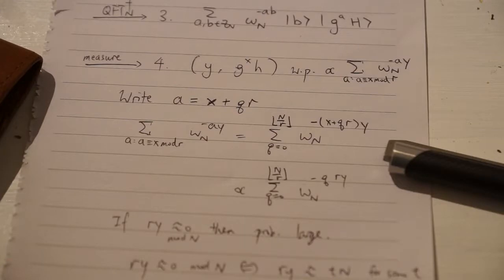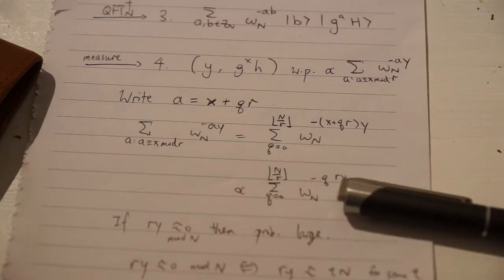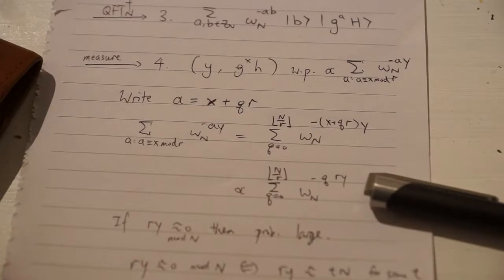And so we end up with something proportional to the sum of omega n to the power negative q times ry. Here, note that our purpose is to find this value r, and we want some way to extract r out from this expression.